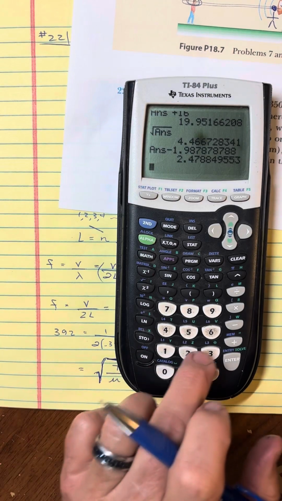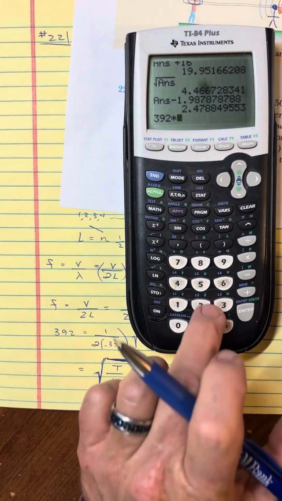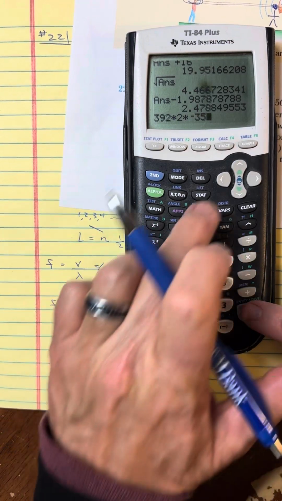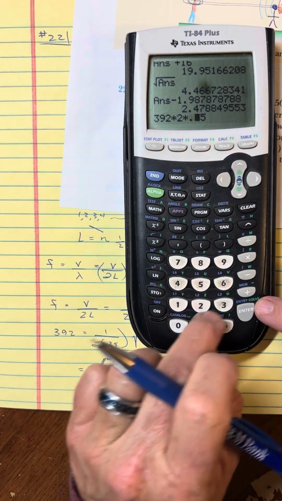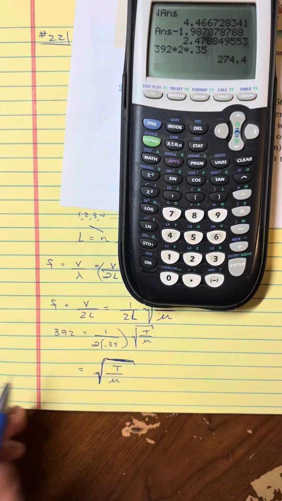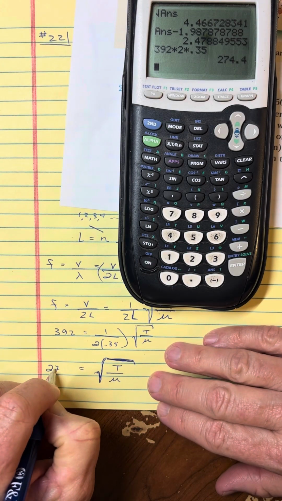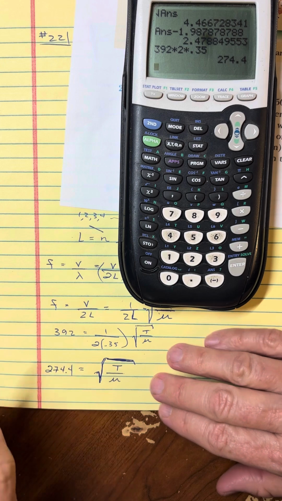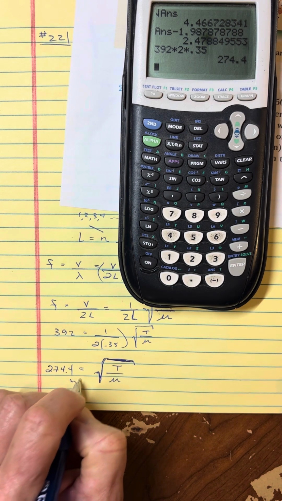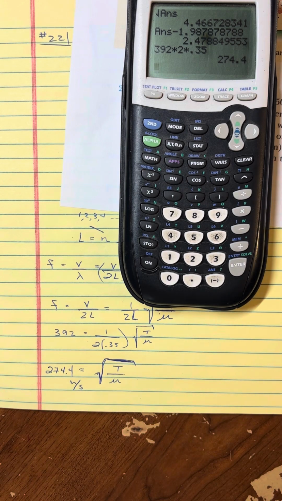And so grabbing my calculator, this is 392 times 2 times 0.35. And so this is 274.4, and then meters per second must be the speed of the waves on the string.